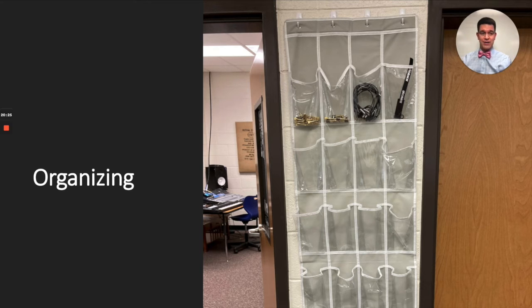And you can use the pockets for them to leave their phone for the duration of class so that they don't get in trouble with their cell phone repeatedly. So, hey, it's a good little organizational tool. Easy. Hung it on the wall with some 3M hooks. Use it all the time.